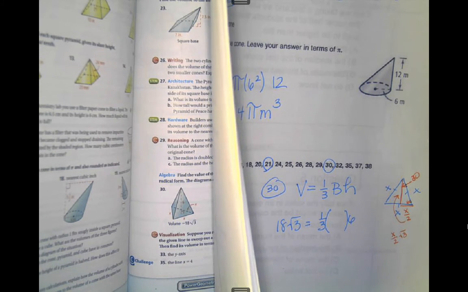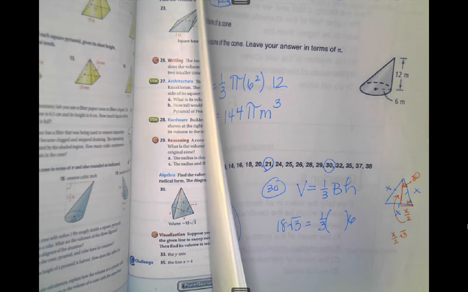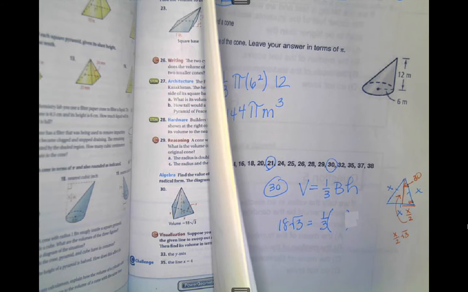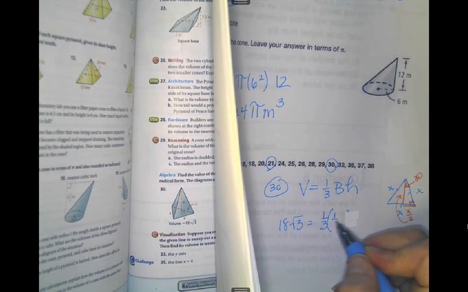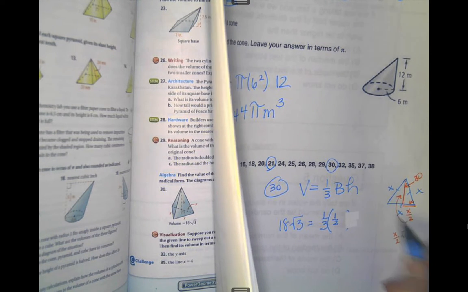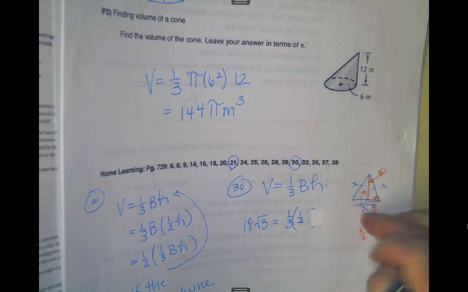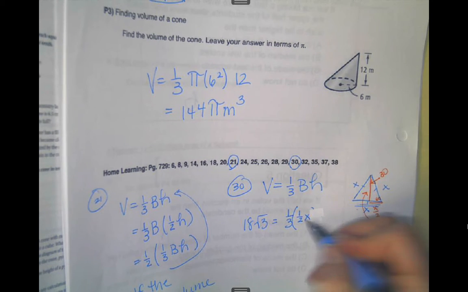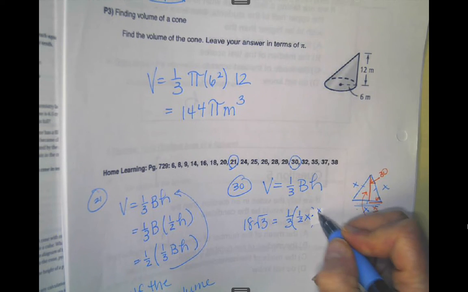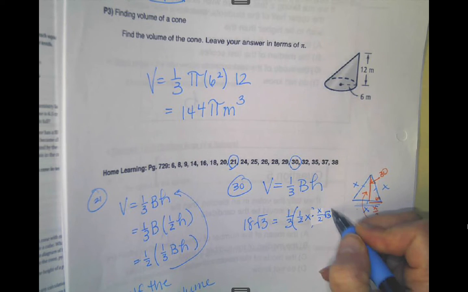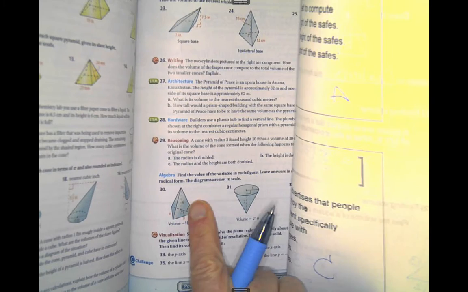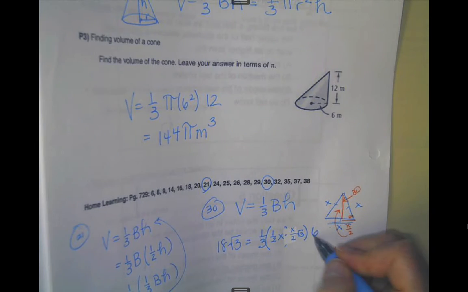So the area of that triangle, I didn't really give myself enough space here. I'm going to come back and white this out. So the area of the triangle is 1/2 the base of that triangle, because remember I'm finding the base of that pyramid. So 1/2 x times the height, which is x over 2 square root of 3. And then the height of the whole pyramid is 6.